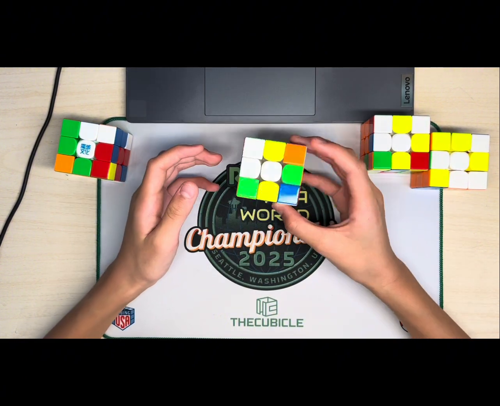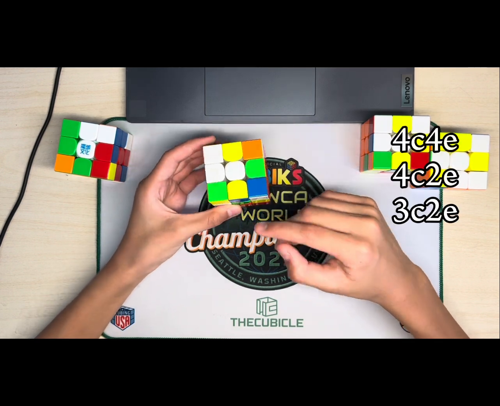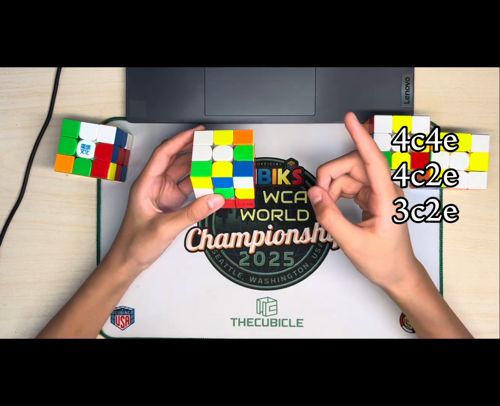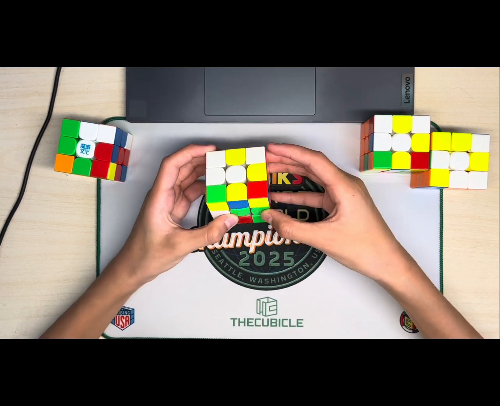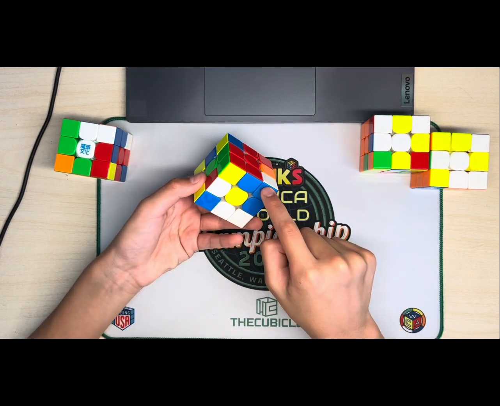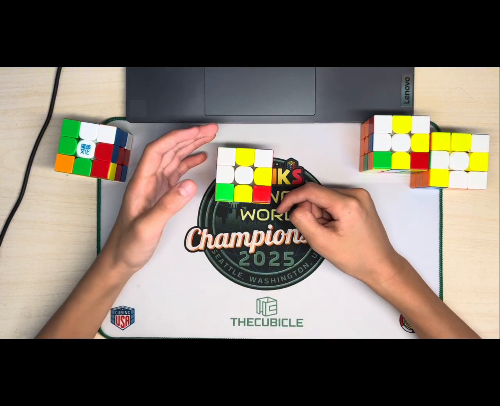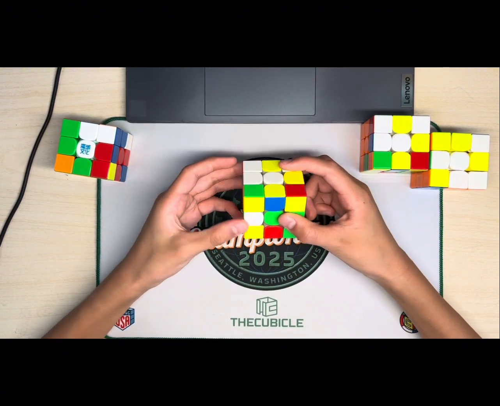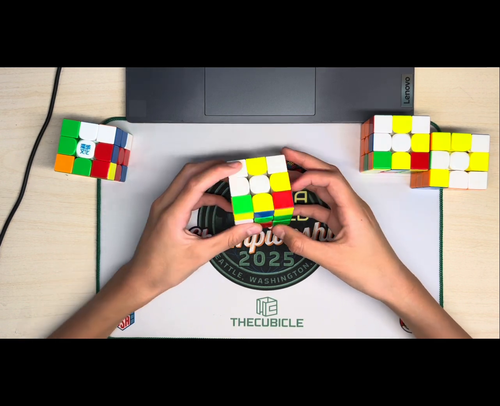Now random moves and polish is where you just basically do random moves to help you get to either 4C, 4E, 4C, 2E, or 3C, 2E. So in this case we can do an R move, which gets us to 1, 2, 3, 4 bad corners, and 1, 2, 3, 4 bad edges, which is 4C, 4E. You'll be setting up to 4C, 4E around 90% of the time, so try to focus on that one.